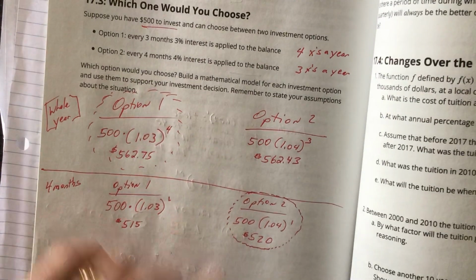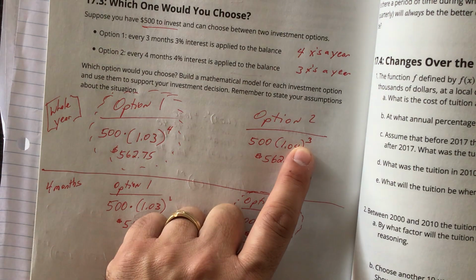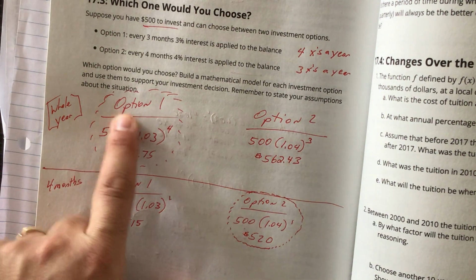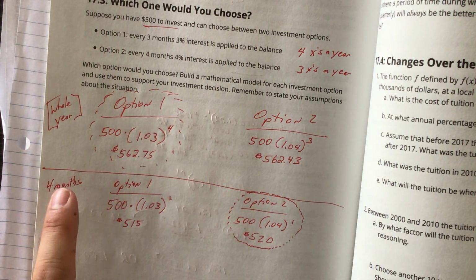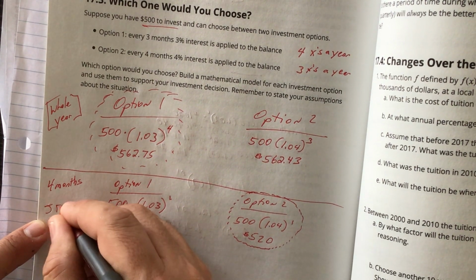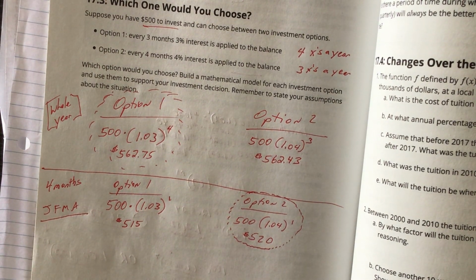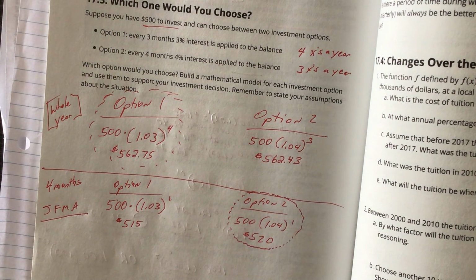How many 4-month periods are in a year? No, we're talking about option 1. The 4 months. Option 1, you're taking it, so 3 months. How many 3-month periods are in 4 months? 2? Really? January, February, March, April. How many 3-month periods are in 4 months? 1. 1 point something. You can't get a second one. There's not 6 months there. Alright. You'll get interest every 3 months.